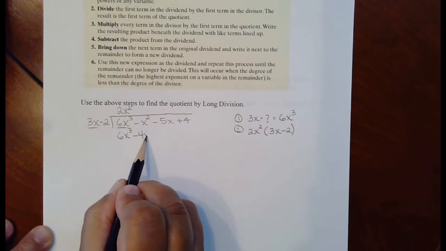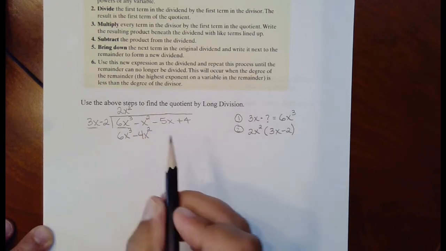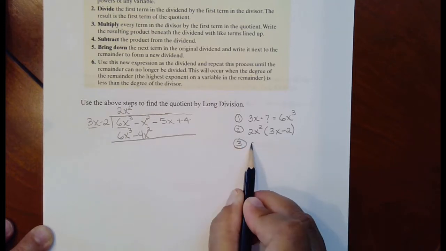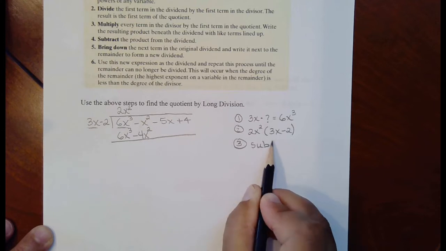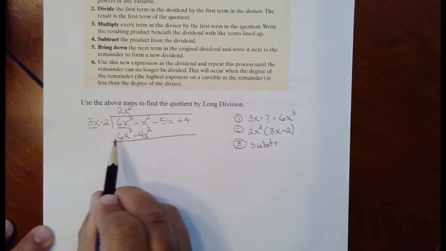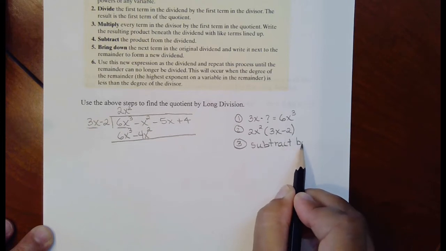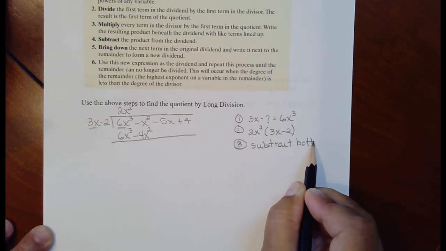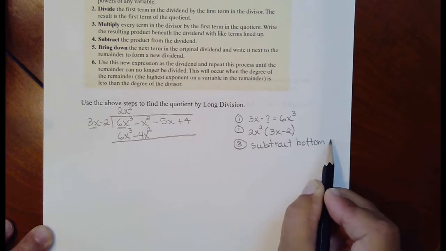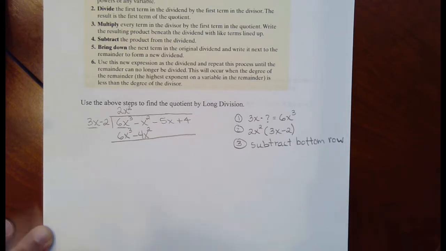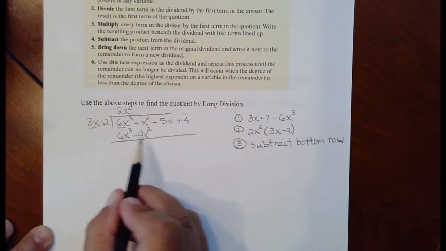Okay, third step, you're going to subtract that bottom row, the entire polynomial on the bottom row. If you're going to subtract this entire polynomial, that means that you are switching the signs of everything in the polynomial.